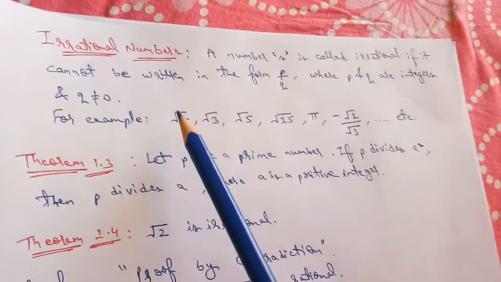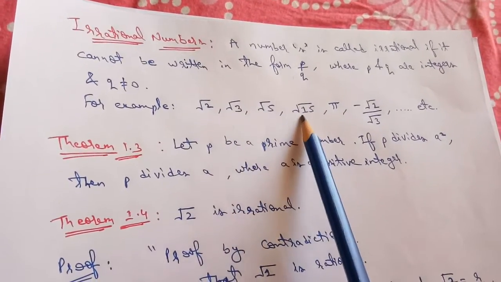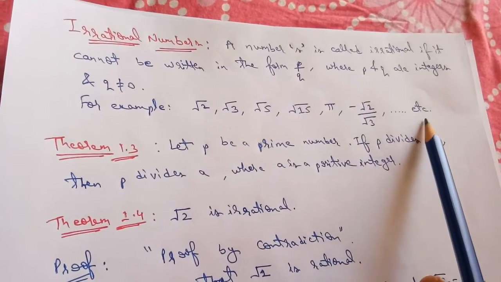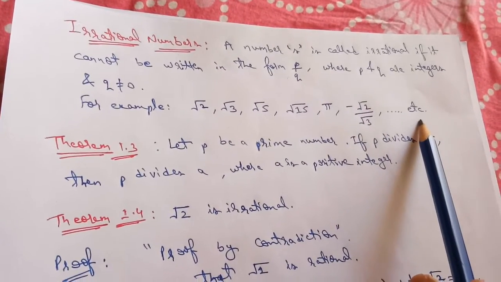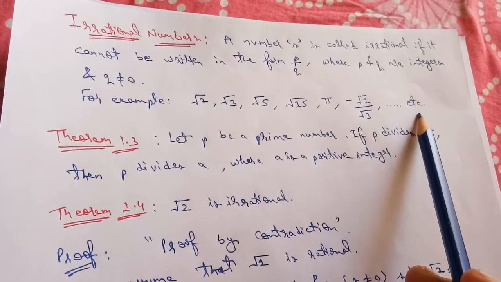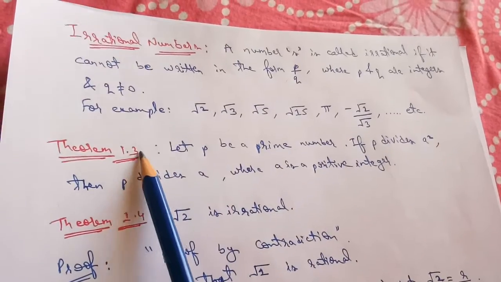For example, root 2, root 3, root 5, root 15, pi, minus root 2 by root 3, etc. These all are irrational numbers, and you already studied them in your previous class, class 9th. Now we will move towards theorem number 1.3.